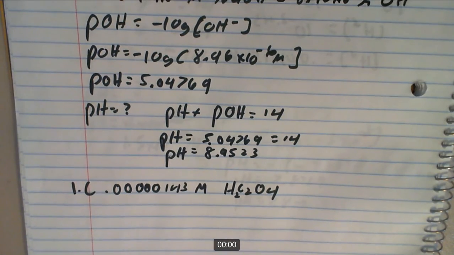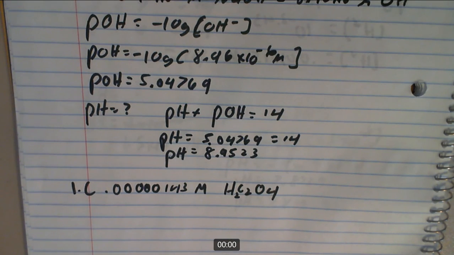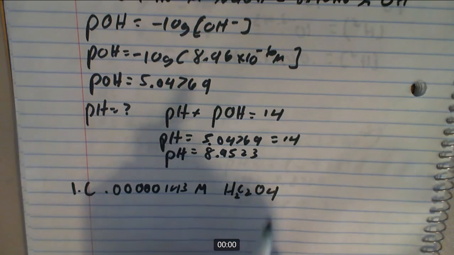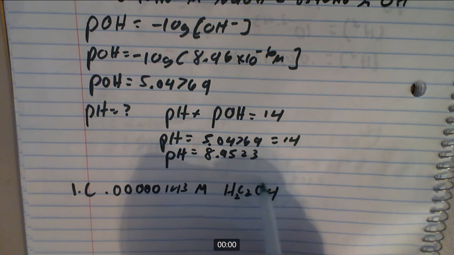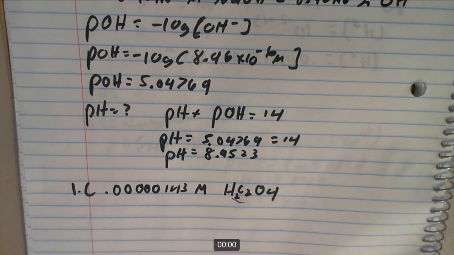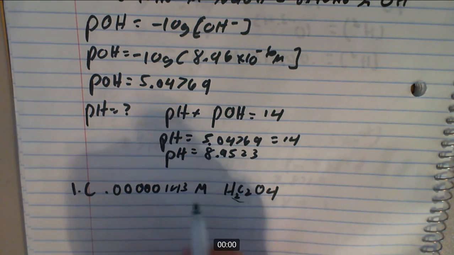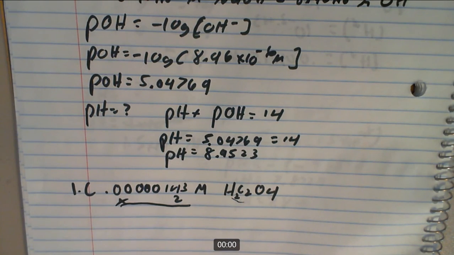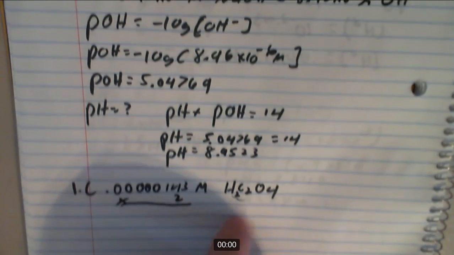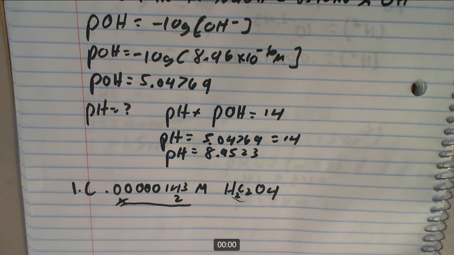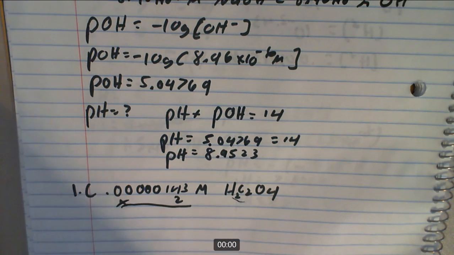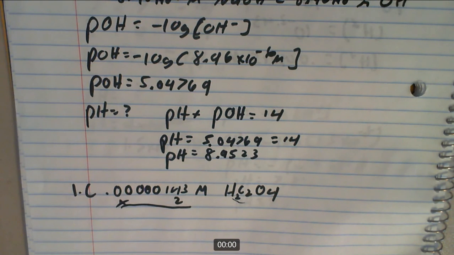So, what's tricky about this one is that there are two H's. Okay? There are two H's, which means that for every one of these, we get two H's, which means we got to take our concentration of that times 2. Once again, because there are two H's in H2C2O4. If I put that in water, two H's are going to fall off. So for every one of these molecules, I get two hydrogens. So I have to take this times 2.